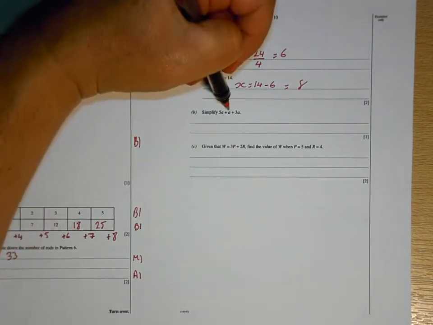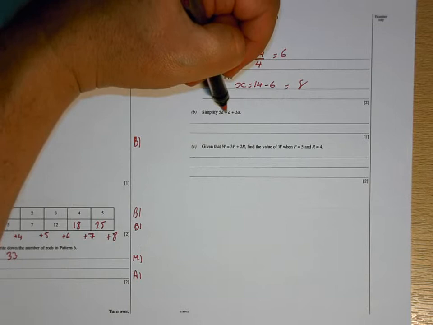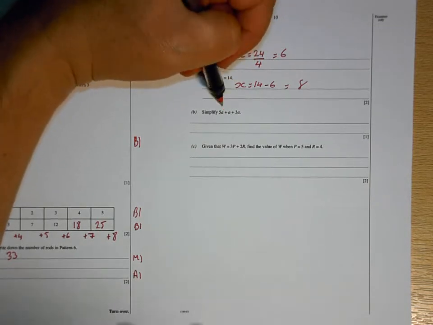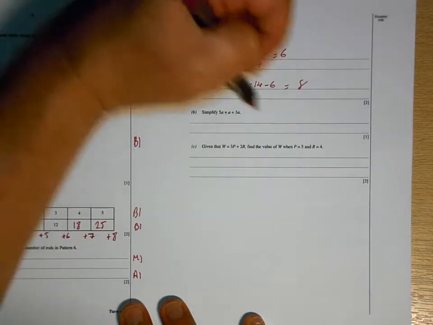Simplify 5a and 1a and 3a. There's no number in front of the a, so it's 1. So we've got 5a, 6a, 9a.